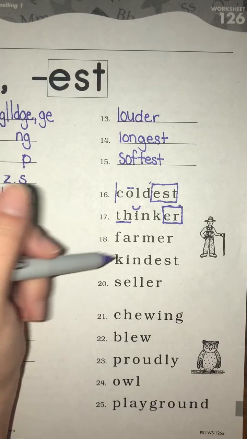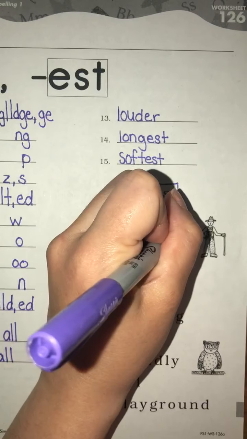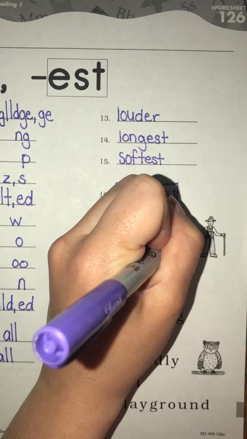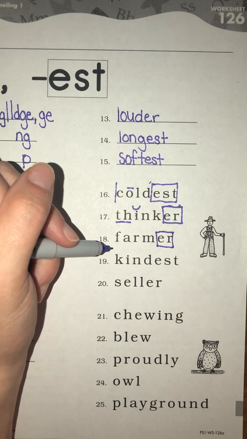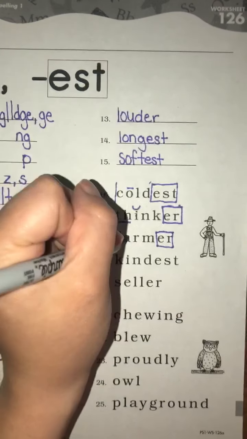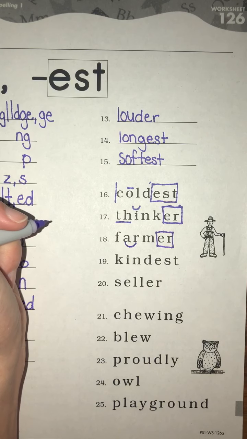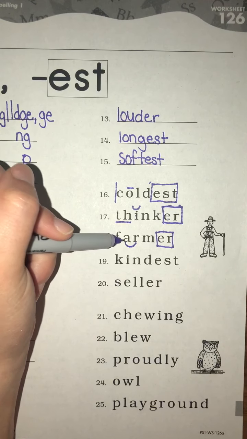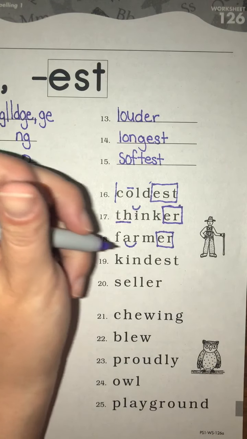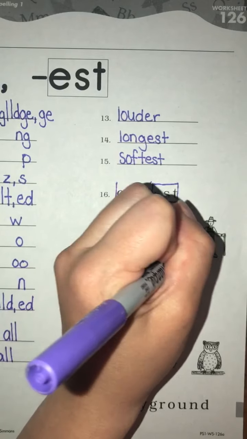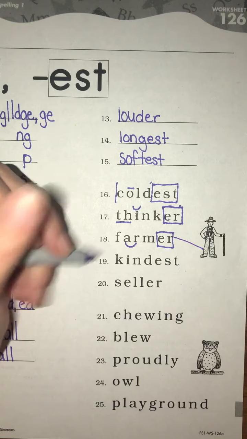Right, number 18. Do we have a suffix or a final stable syllable? We do, we have suffix ER. So we know we're gonna put a box around it. And then do we have a digraph or a combination? We have a combination AR. So we're gonna put an arc. Sound it out. Farmer. This is somebody who works on a farm. And we have a picture of one, so we're gonna draw a line.